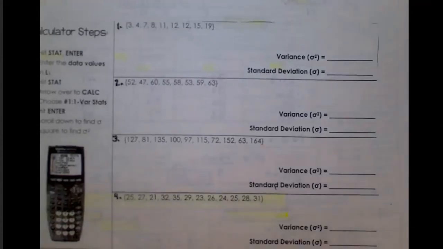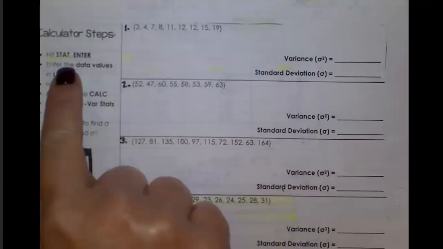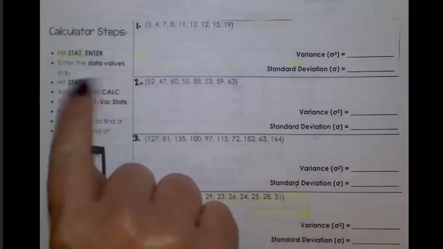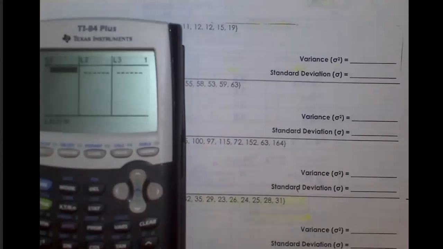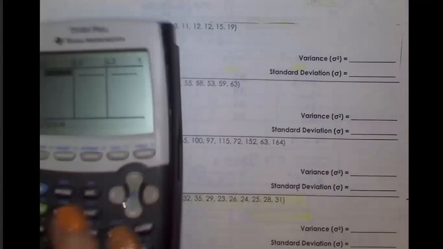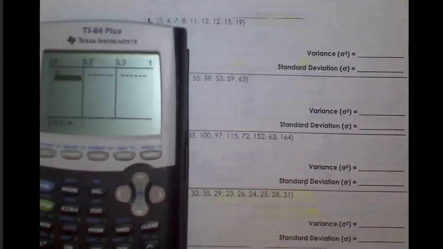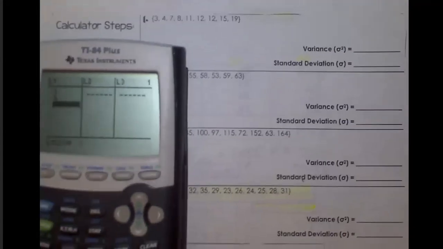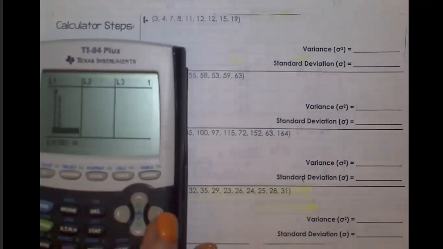Okay, let's take a look at what the calculator steps tell us to do. It tells us to hit stat, enter, and enter the data values in L1. So in L1, I'm going to type in those numbers above: 3, 4, 7, 8, 11, 12, 12, 15, and 19. Go ahead and make sure you grab your calculator if you have not gotten one yet.